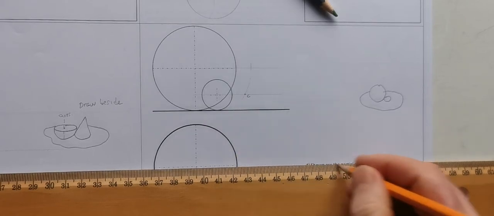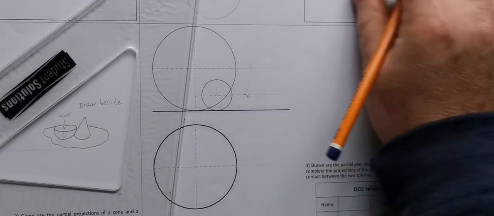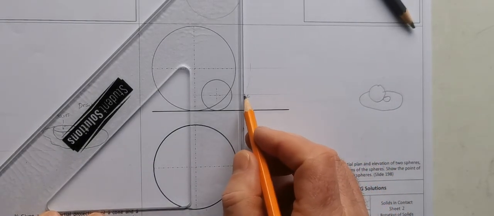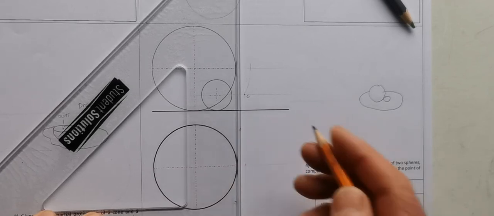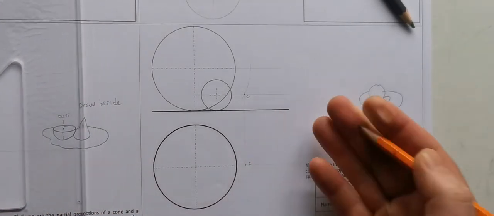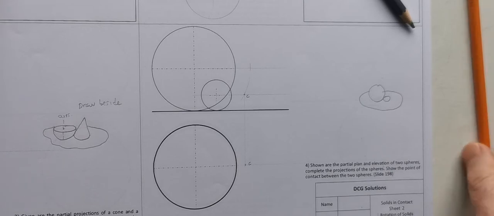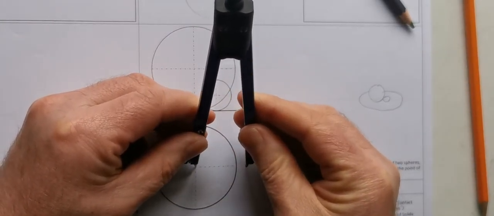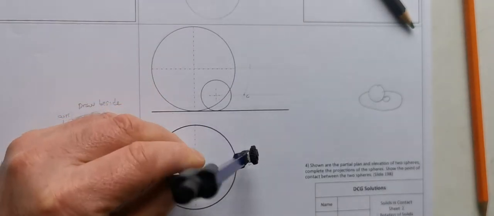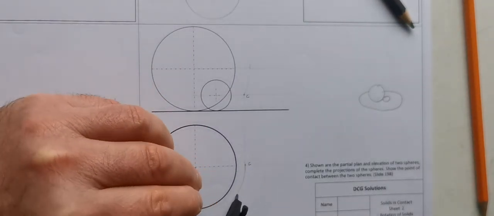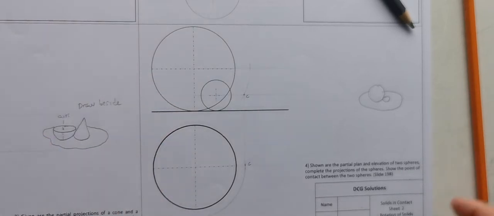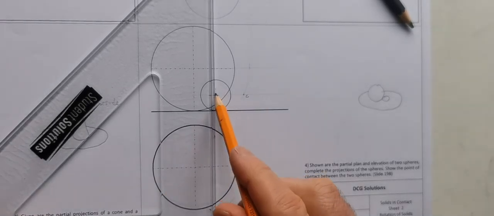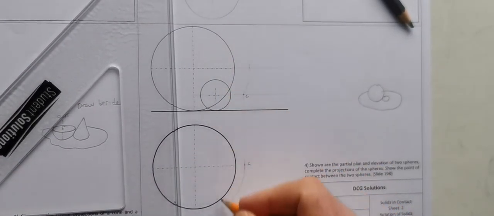Now I don't need to draw it. You can draw it, but you don't need to. And when I bring it down beside it, it is here. Now again, obviously that's not the answer, but when we roll it around it in contact, that's rolling it around in contact. And it must be straight down from here.